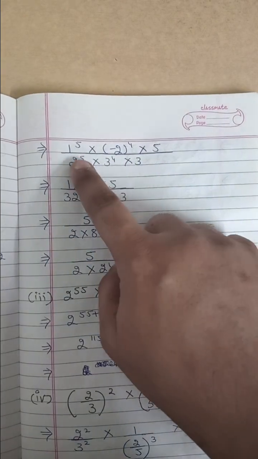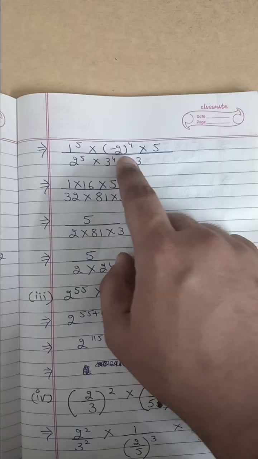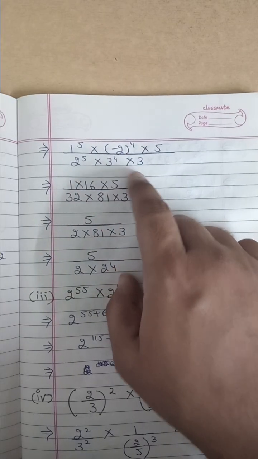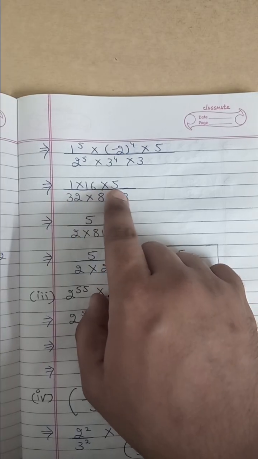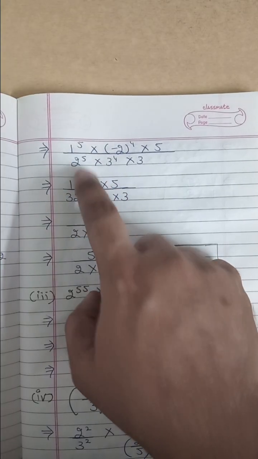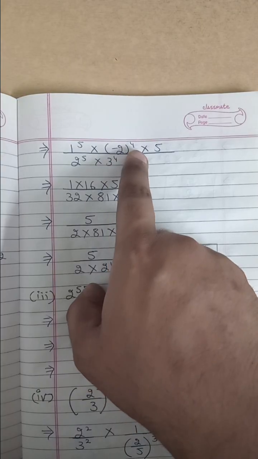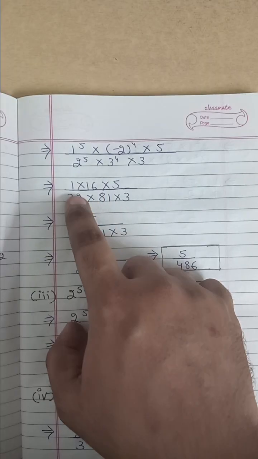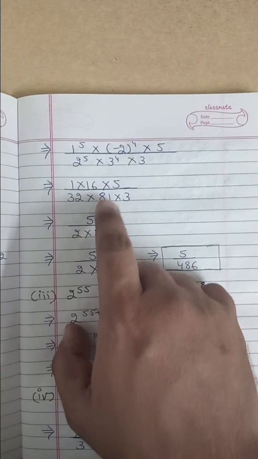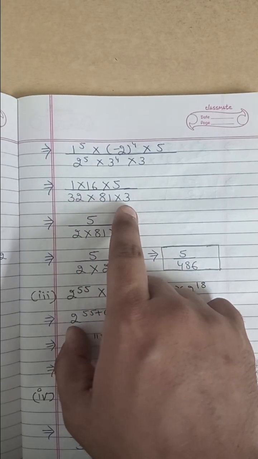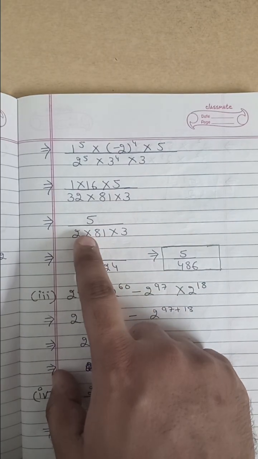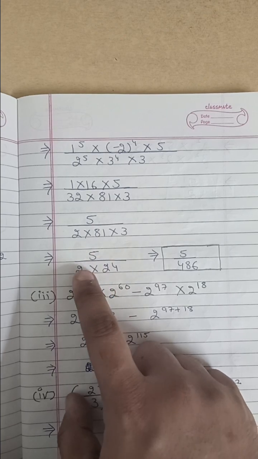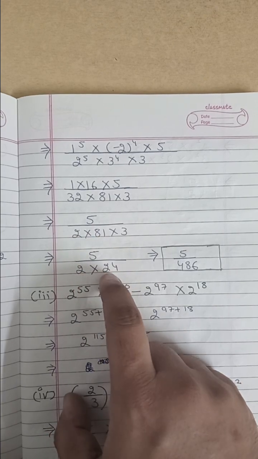This comes out to be 1 raised to power 5 into minus 2 raised to power 4 into 5 divided by 2 raised to power 5 into 3 raised to power 4 into 3. 1 raised to power 5 is 1, minus 2 raised to power 4 is 16, 5 is 5, 2 raised to power 5 is 32, 3 raised to power 4 is 81, and 3 the same, which becomes 5 upon 2 into 81 into 3.